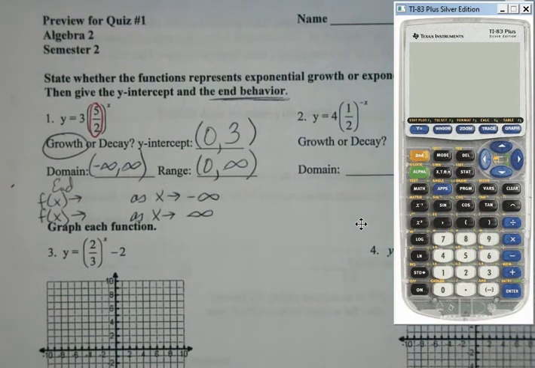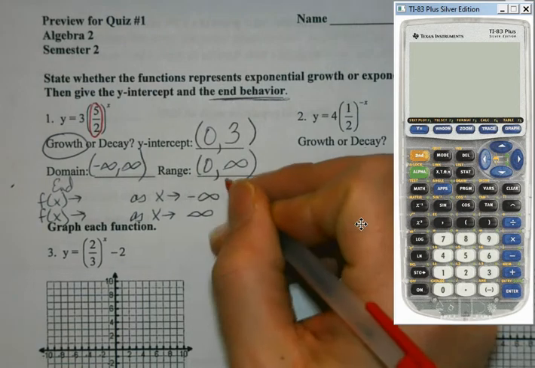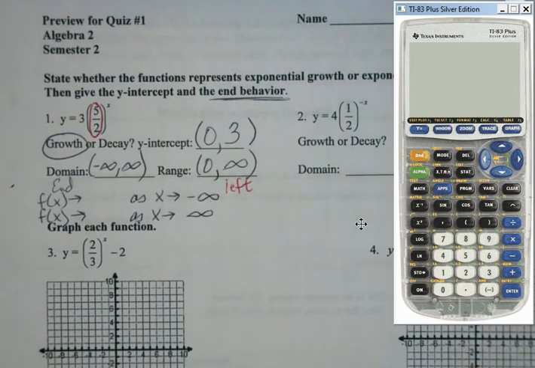Well, that's okay. I'm surprised I didn't have written in here state the end behavior. That's kind of strange. So, remember, when you're looking at this, as x approaches negative infinity, that means as x values are heading to the left, what is happening to my y values?